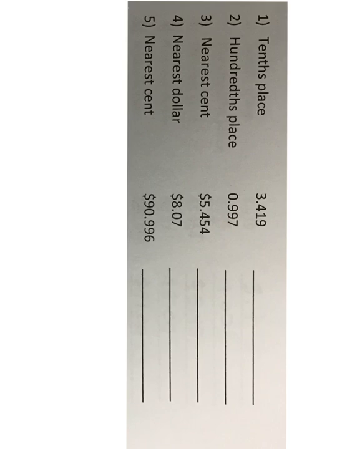All right, number 3 says round this to the nearest cent. Our nearest cent is in the hundredths place. So we have ones, tenths, hundredths. So I'm going to underline that 5. And then I'm going to circle that 4 that is to the right of it. We're going to use that 4 to round our 5. Now remember, if our number is 5 or more, then we round up.